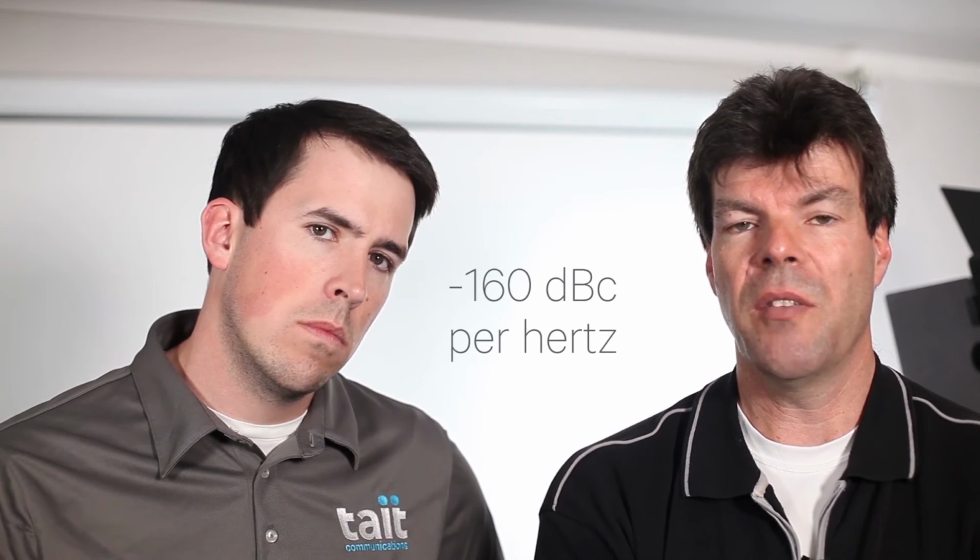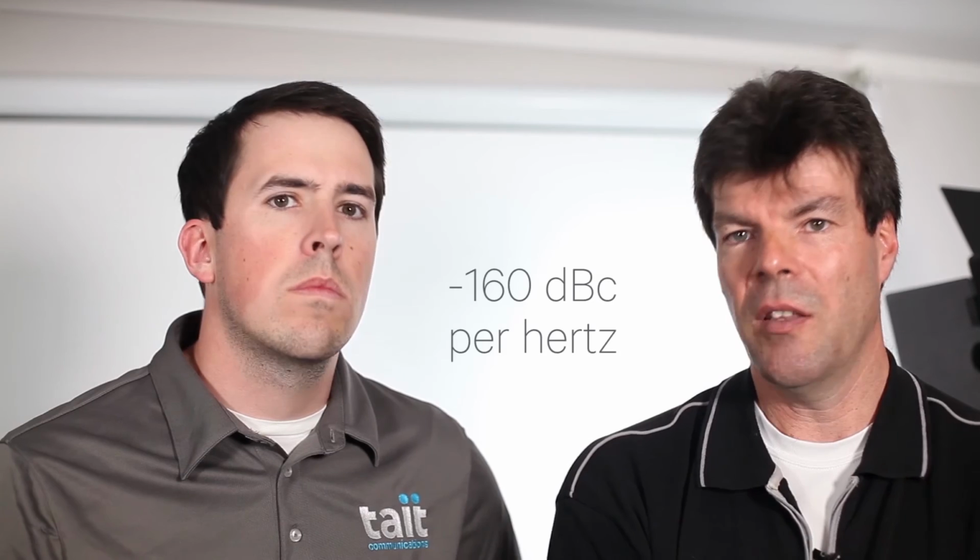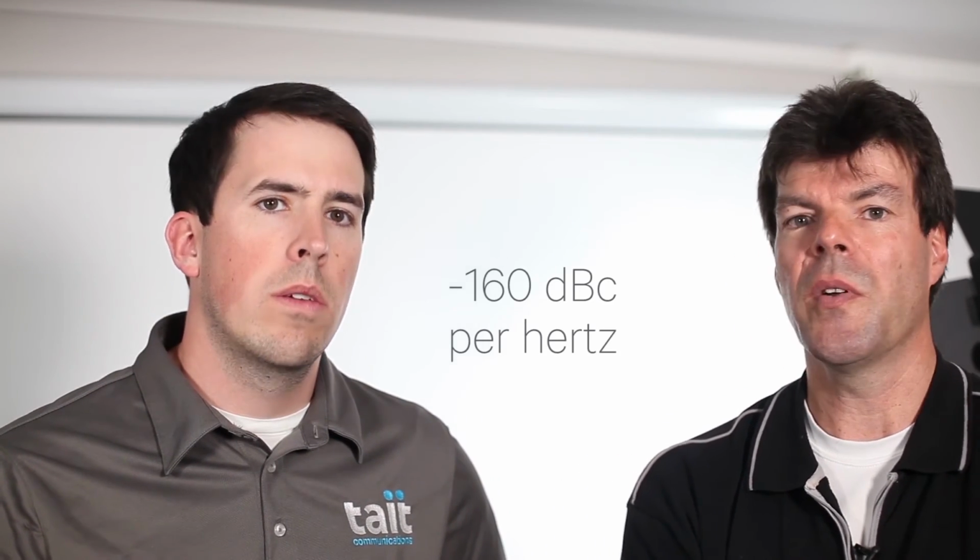Minus 160 dBc per hertz, which is roughly what a Tait base station will achieve, is better than minus 150 dBc per hertz, for example. So at a radio site, sideband noise from co-located transmitters can actually deafen the receivers operating nearby, even though they're quite widely separated in frequency. That means distant terminals would be unable to reach the site, preventing communication.